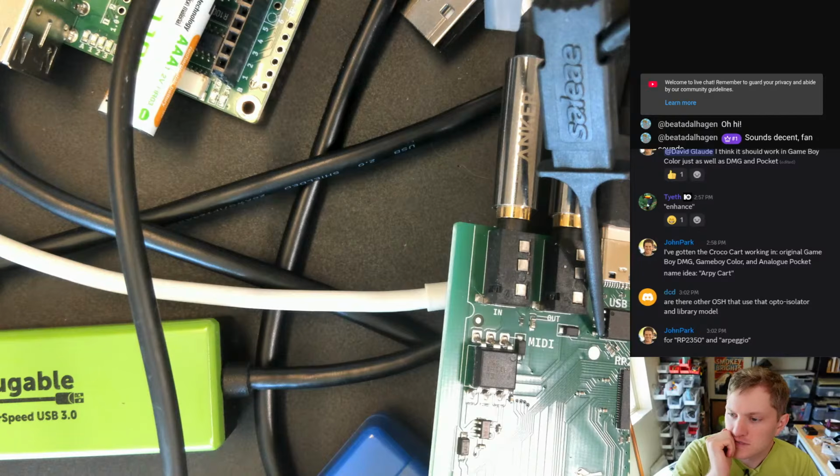Are there other open source hardware that use the opto isolator in the library model? 1 and 2.